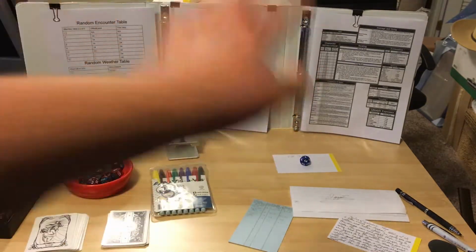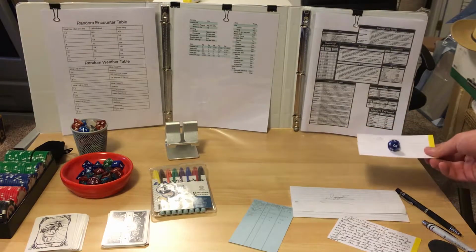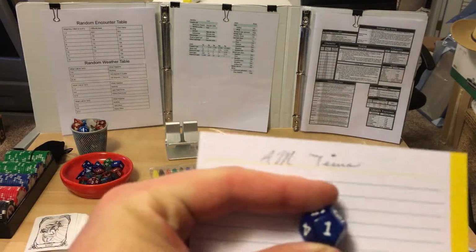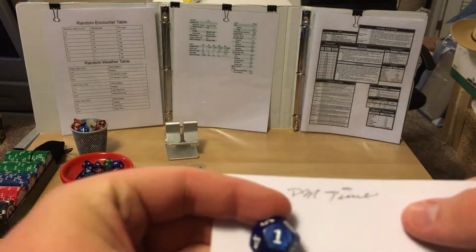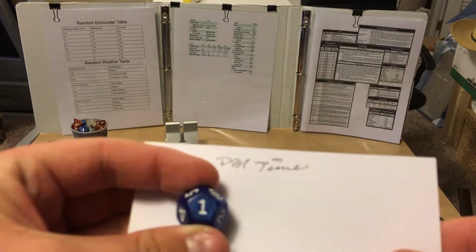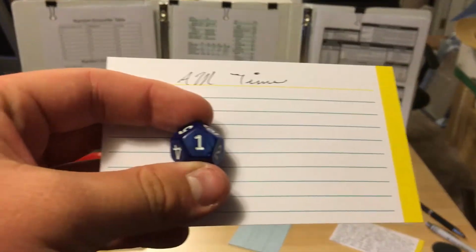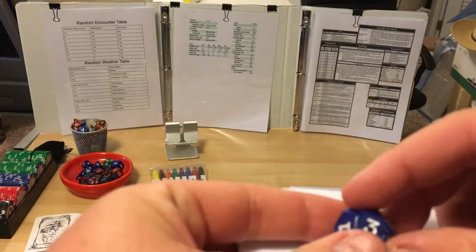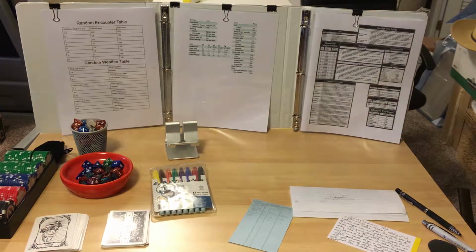Over here, this is something I thought was very clever. It's a little time chart. So you can see up there it says AM time, and if we flip it around it says PM time. I know that looks like a D, but it's P. And that's just an easy way to count what time it is and keep it consistent. So it's just a D12, and I place it on top so I can easily keep track. 1 AM, 2, 3, and so on and so forth.